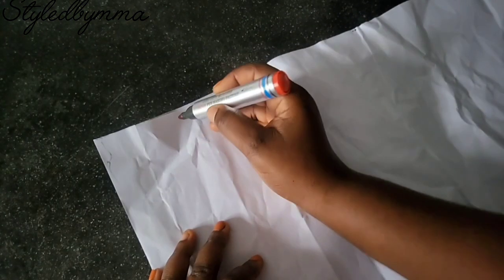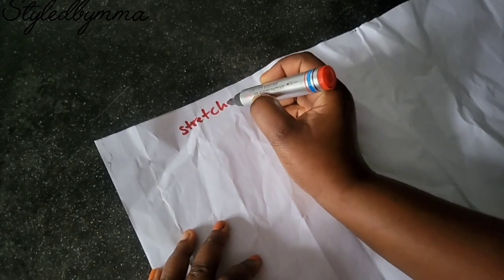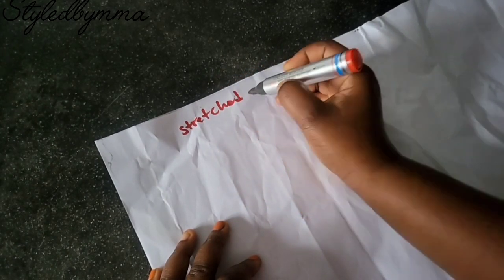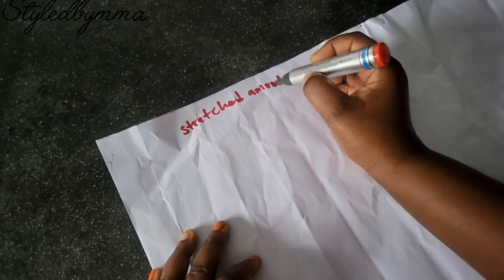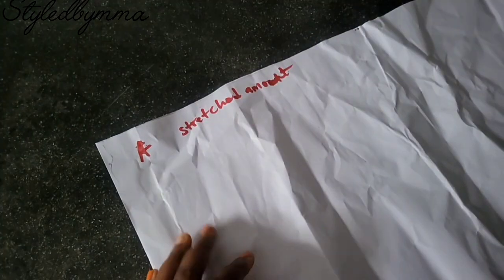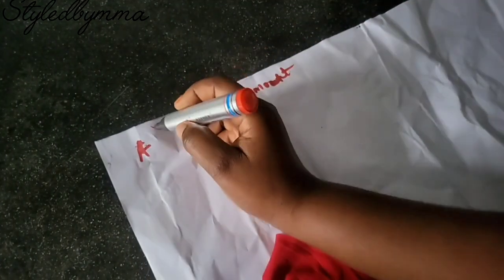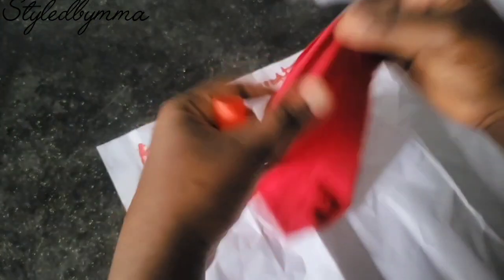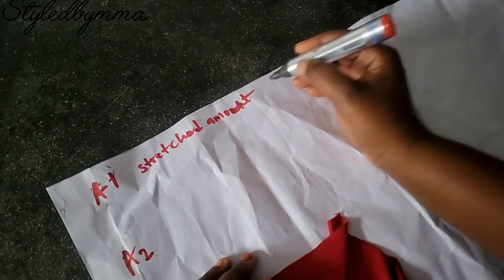So this is the method that you need in getting the elasticity of your fabric. So you need the stretch amount. So the stretch amount is from which point of the fabric to the extent that it could get. So this fabric now, I'm going to use one part of it, which is the one that is not too stretchy, to be our A1, and the one that is most stretchy to be A2.